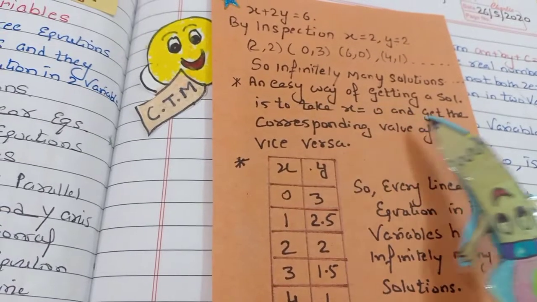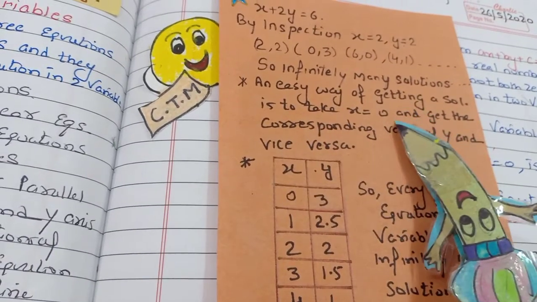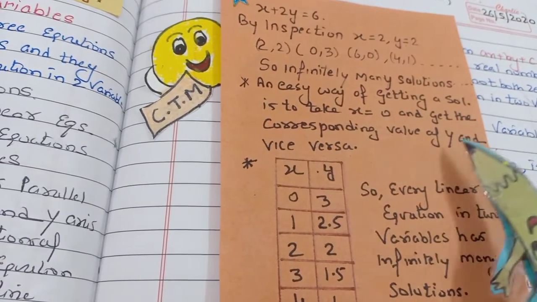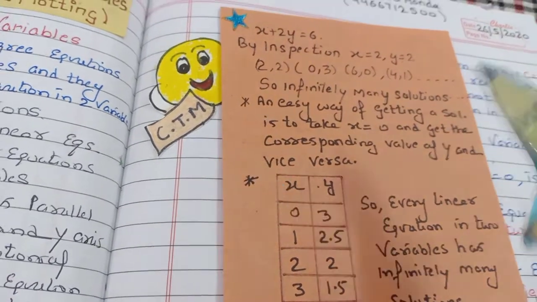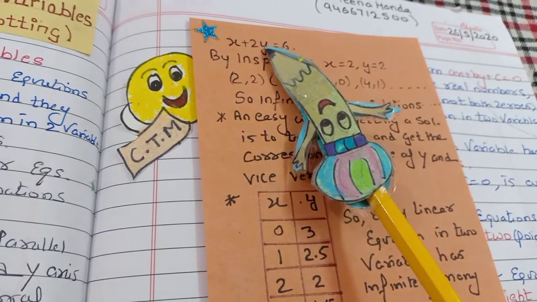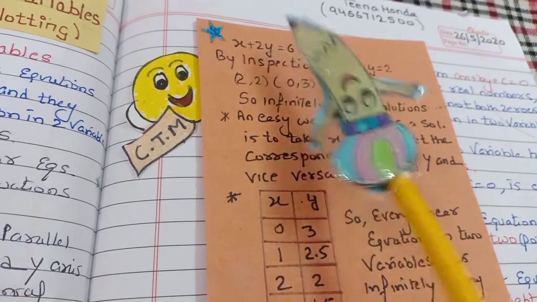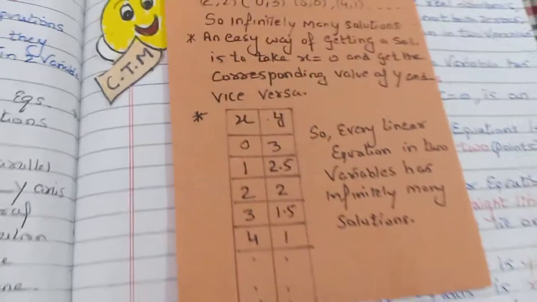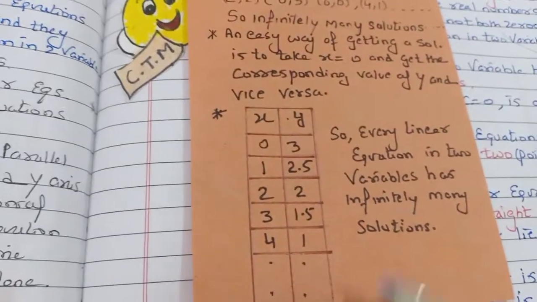An easy way of getting a solution is to take x is equal to 0 and get the corresponding value of y, and vice versa. If I put x is equal to 0, I get the value of y. If I put y is equal to 0, I get the value of x. So I am writing this in the form of a table.